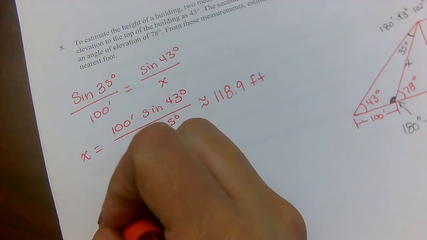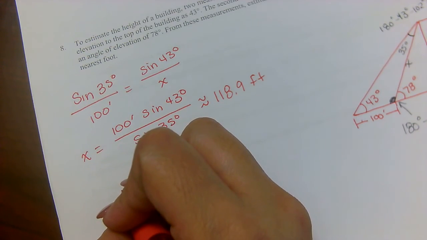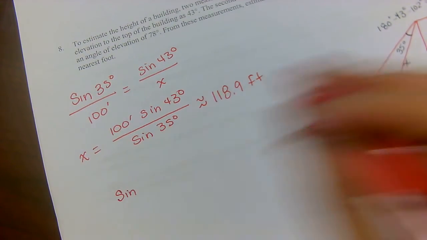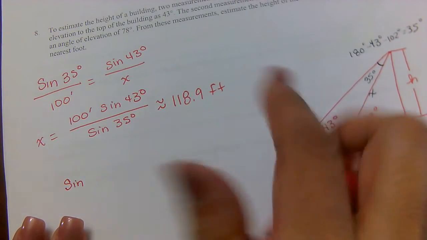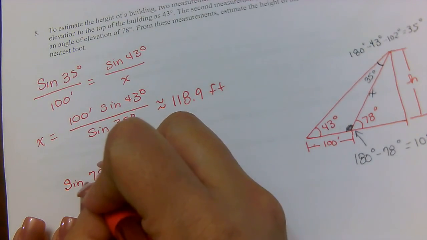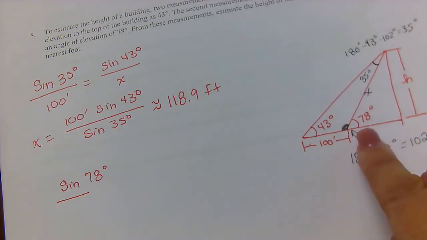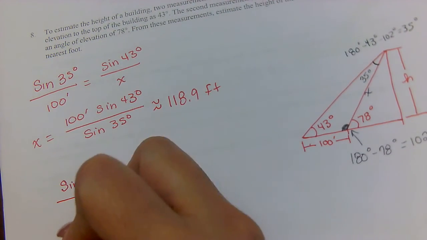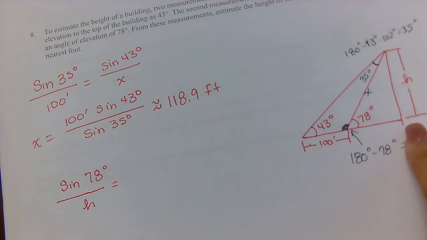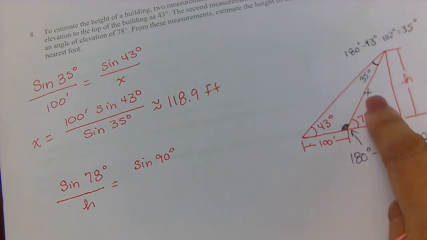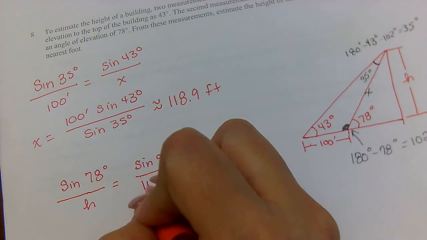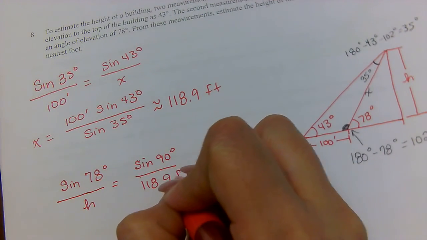Okay, so I'm going to use sine of 78 degrees over h is equal to sine of 90 degrees over 118.9 feet.